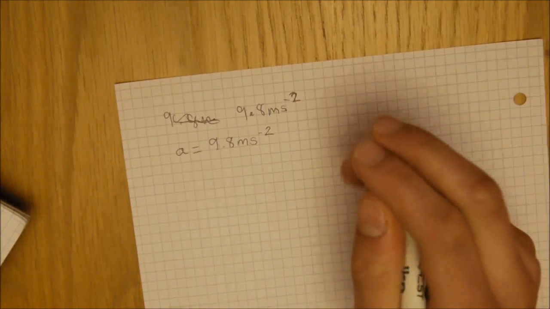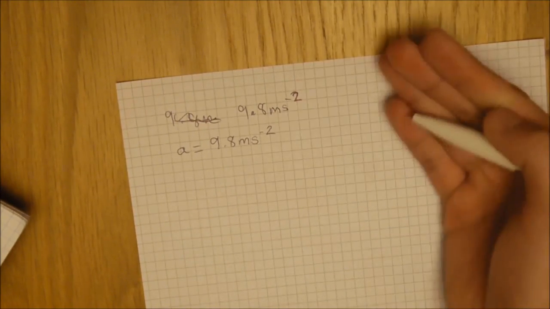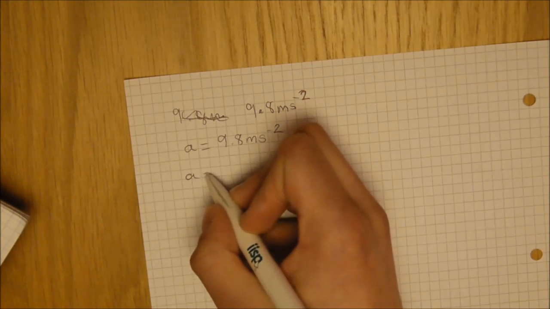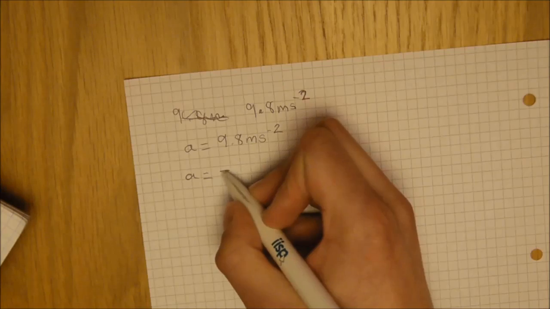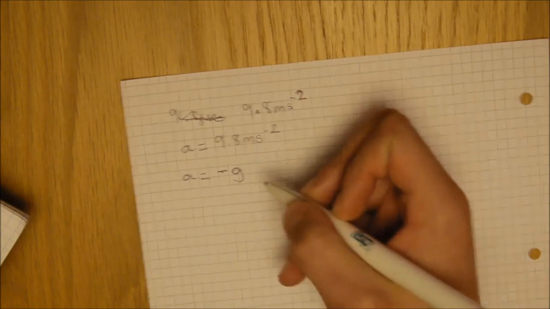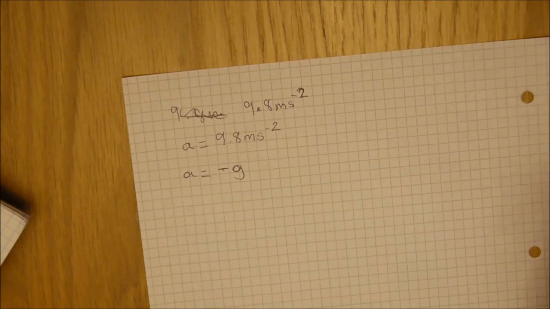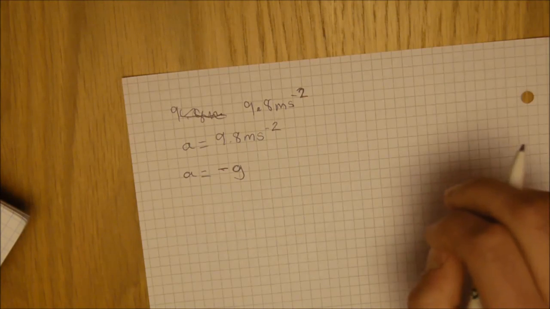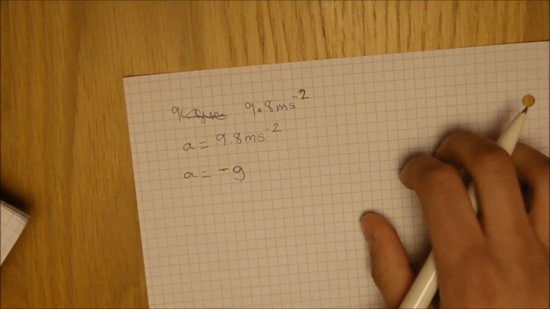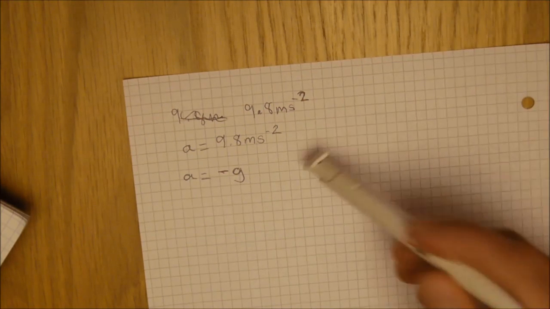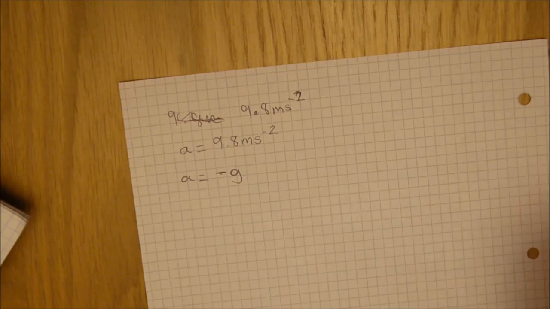Although, if you're throwing something up in the air, or you're going up in the air, you're going against the force of gravity, which is why we commonly refer to A as minus G, because you're going in the opposite way to gravity, and that's the main problem. So we're going to take a question, and that's all we're going to do, because there's literally no difference. You're just substituting minus 9.8 in for answers.